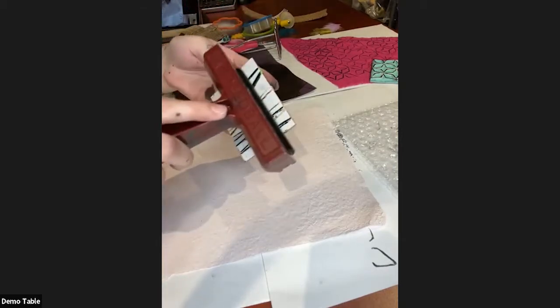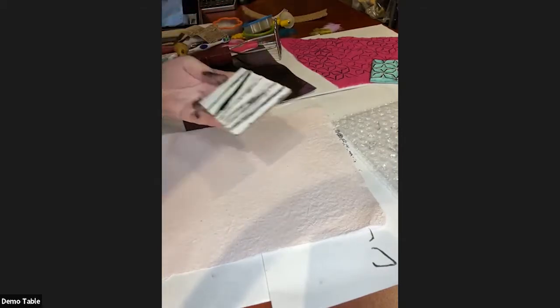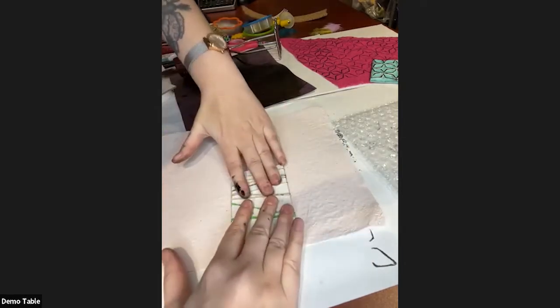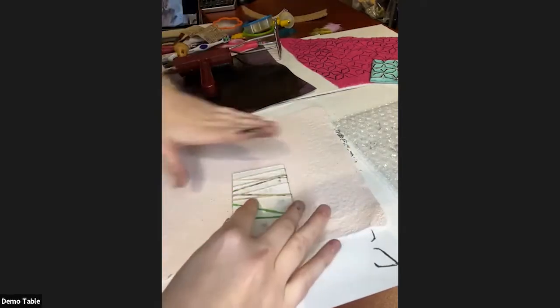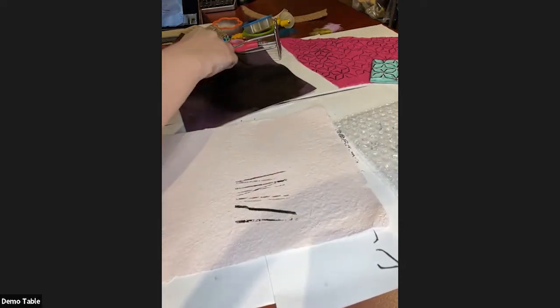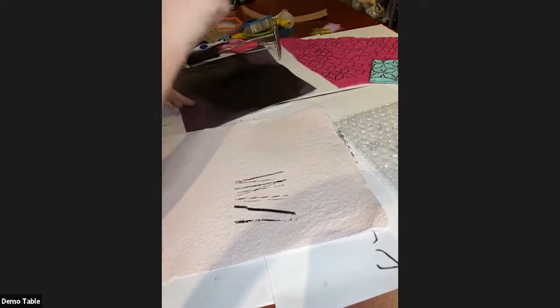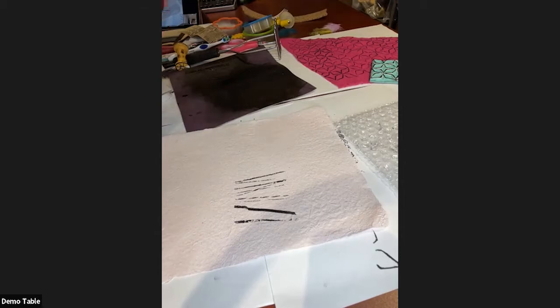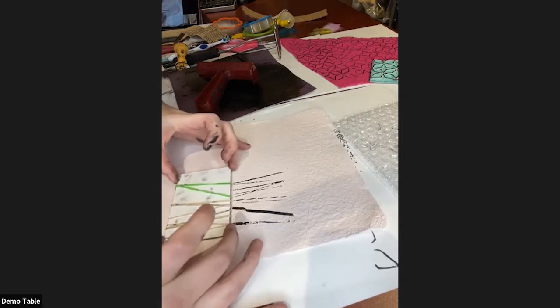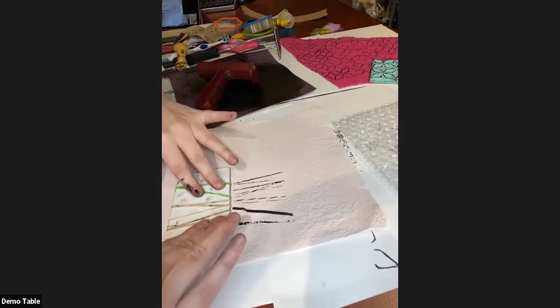Kind of inking the rubber bands. And creating kind of interesting striped texture. And I'm going to flip it just because I think that looks more interesting.